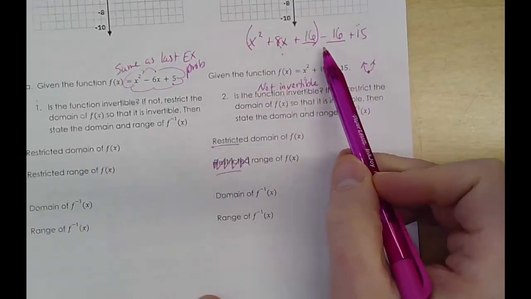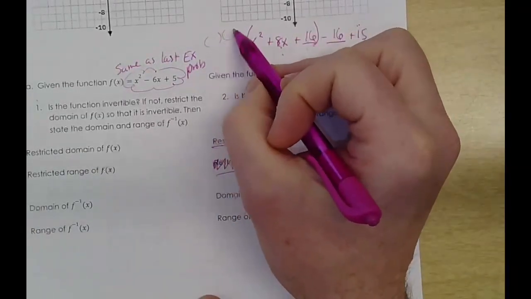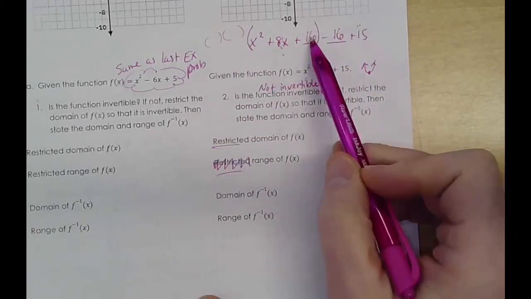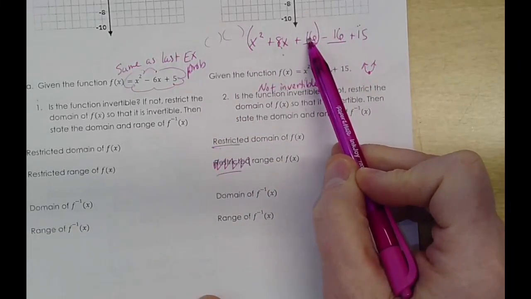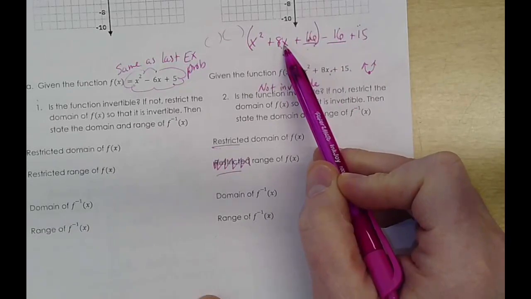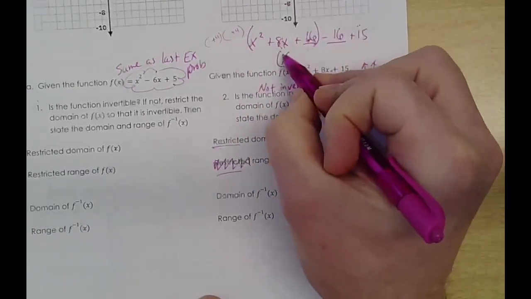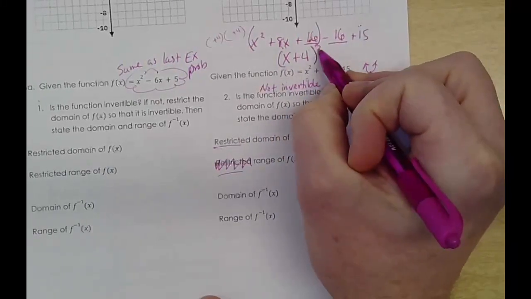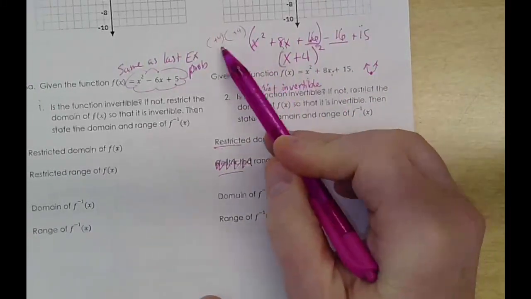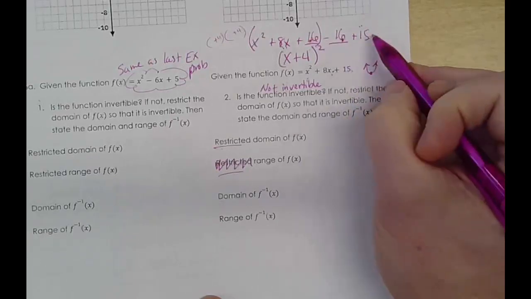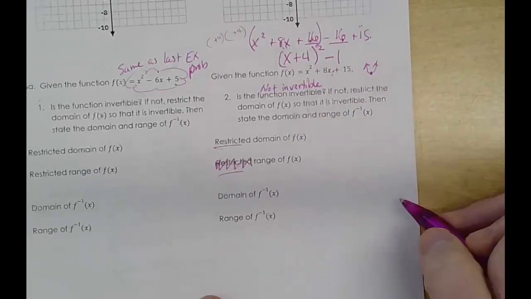When you group the first 3, what you're going to get is a repeat of the factors. What two numbers multiply to be 16, but when you add them together is 8? It would be plus 4 and plus 4. So we're going to write it as x plus 4 squared. Don't write them separate. And then negative 16 plus 15 is negative 1.